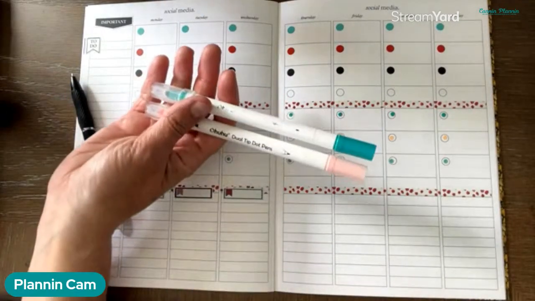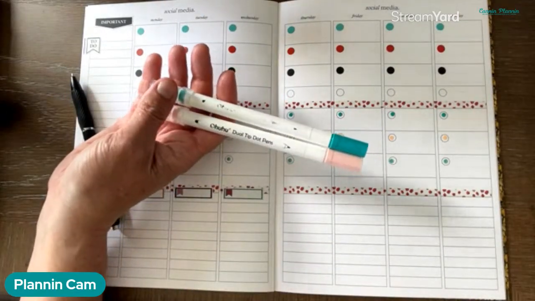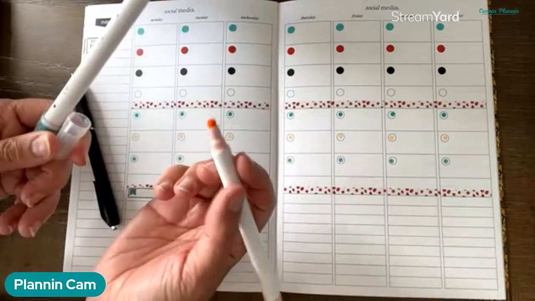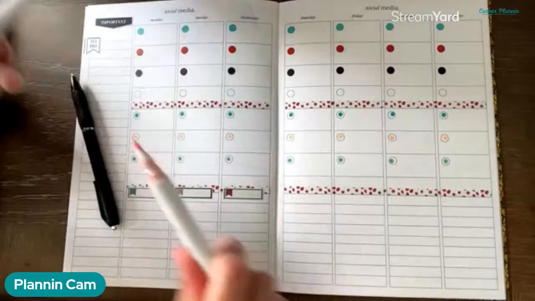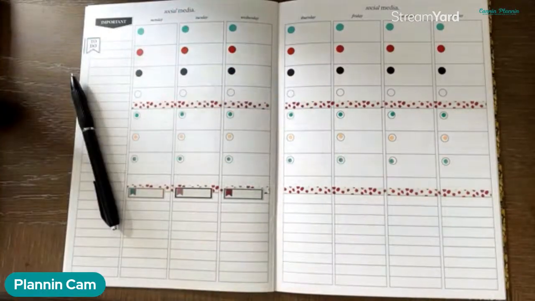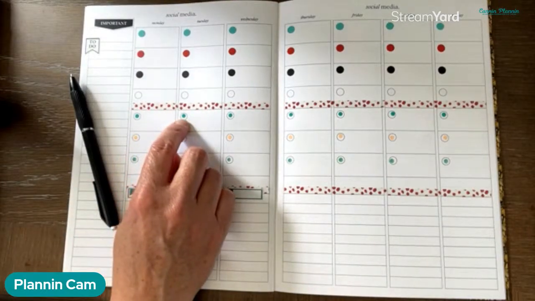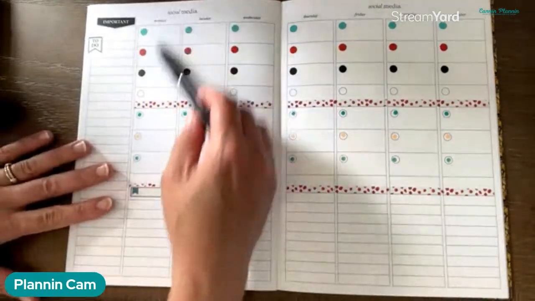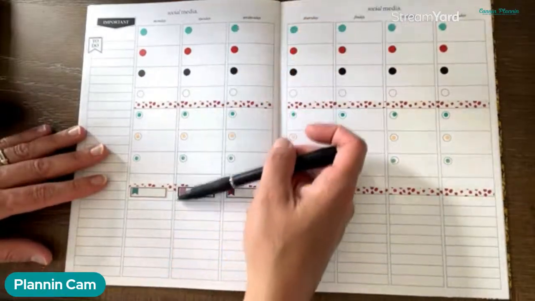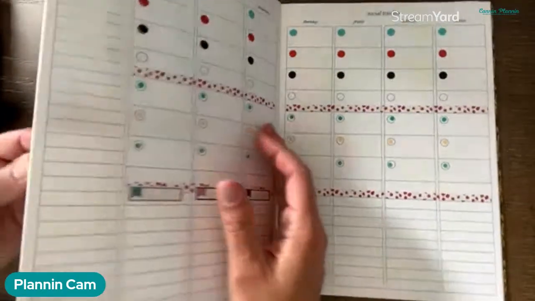These are dual tip dot pens from Hoohoo, and they are dot tip on one end, and then they are a finer tip on the other. So these are a fantastic thing that you can use in your planner. They fit great in those little circles, but you can do more than one channel on one page. If you have lots of channels, you can use it that way. So let me show you a plan that I put together.